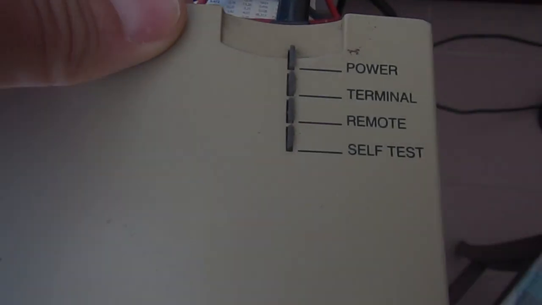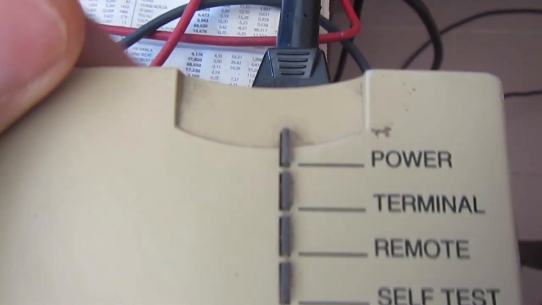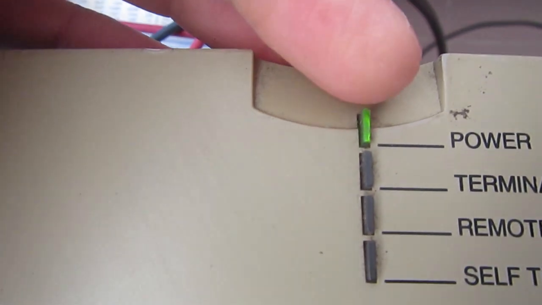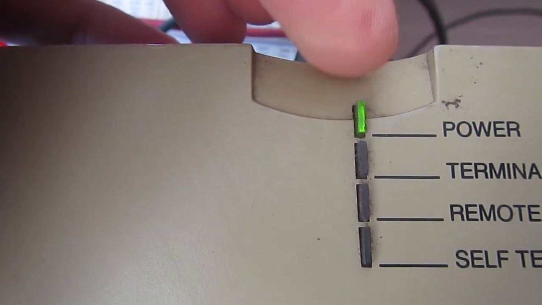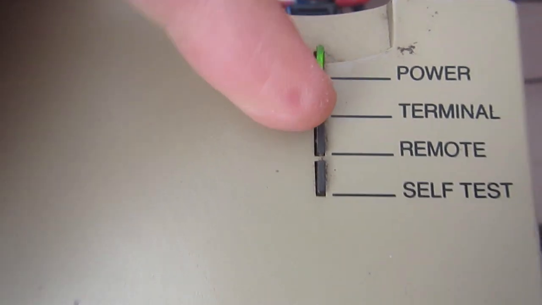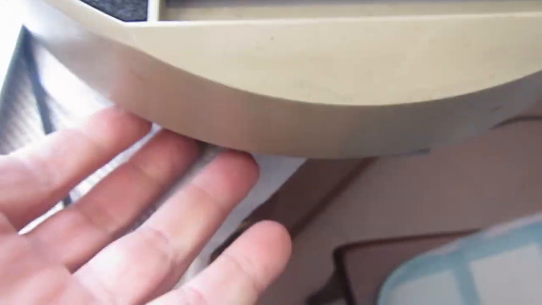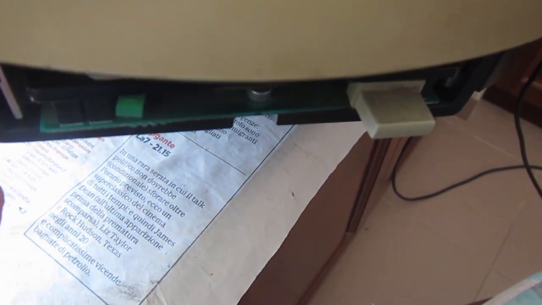First of all, this seems to be completely dead. Let's power on. You see a power LED comes up, but nothing else. Even the self-test doesn't light up. The floppy drive doesn't even start moving, does nothing. So it's time to crack it open.